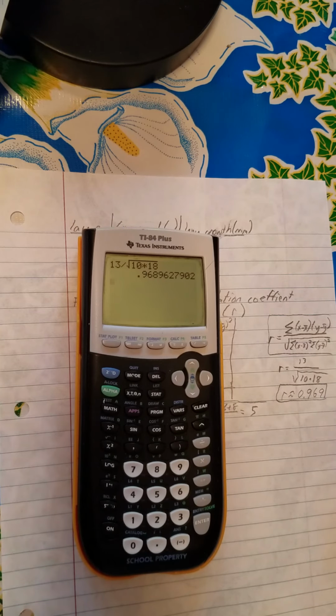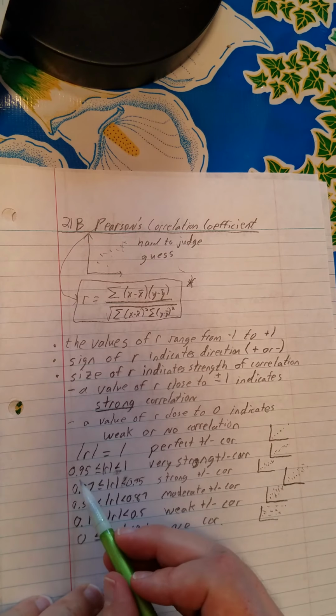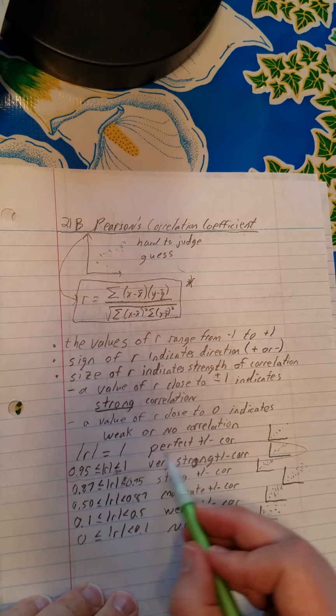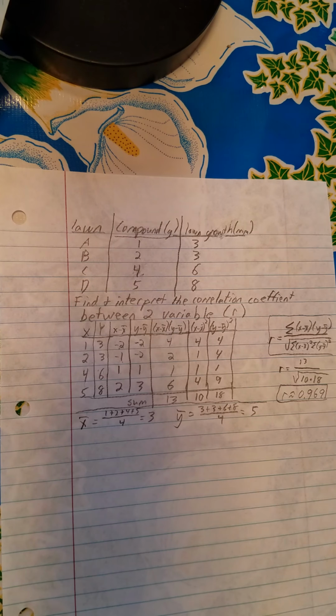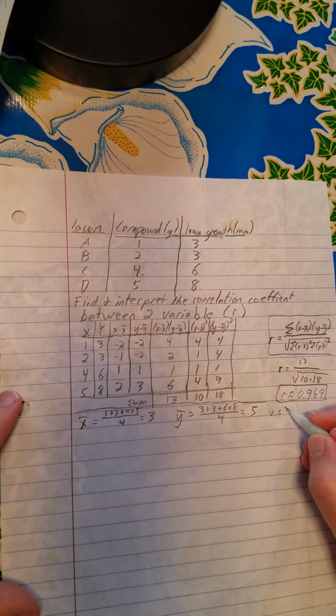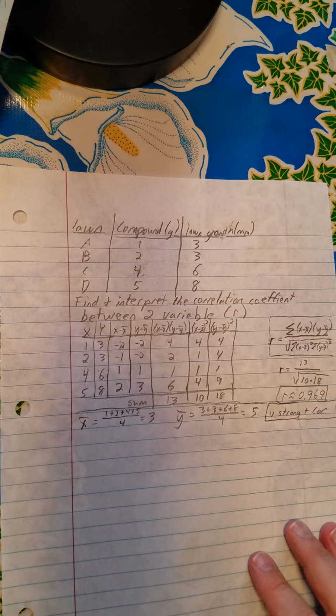And now we want to interpret that, and we look at our chart. 0.969 is a very strong positive correlation. I would not abbreviate on the IB test, but I can abbreviate.